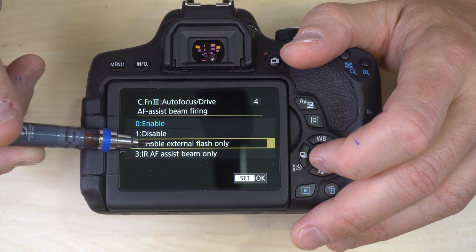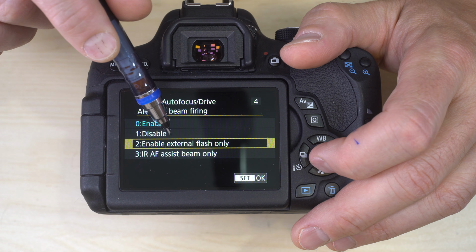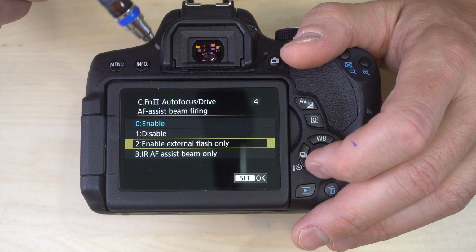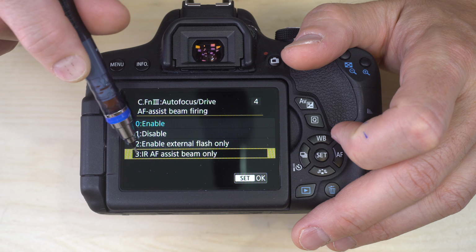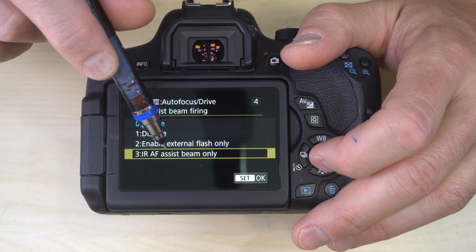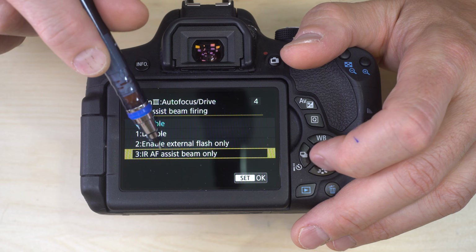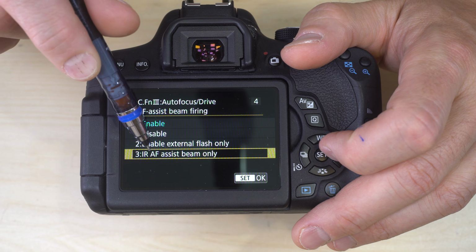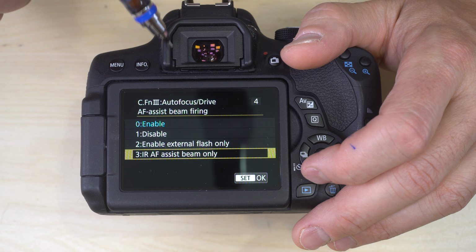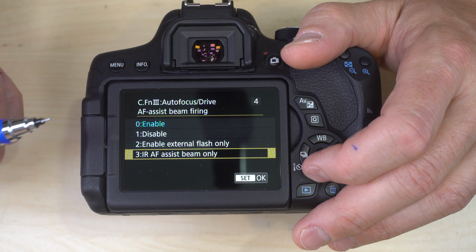If you're going to use one of those in a dark space, you can enable only that flash to use the autofocus assist beam, and the camera can do that. This will use only infrared from an appropriate Canon flash for autofocus assist. So if you have a Canon speedlight with an infrared AF assist beam feature, you can use that with this camera here, and now no one will ever know if you're using an autofocus assist light.